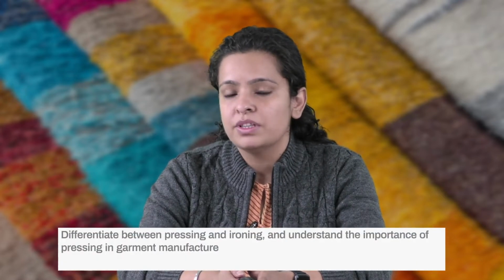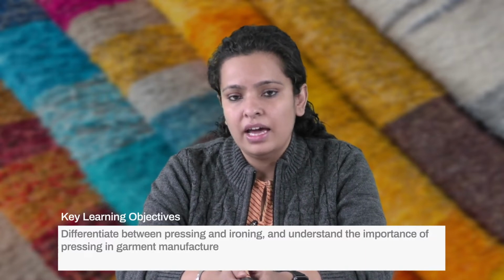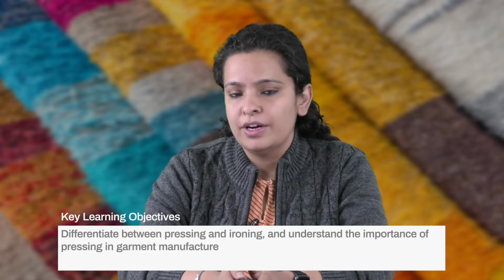Let us first know the main learning outcomes, what information you will gain from this unit. After going through this unit, you can differentiate between the terms pressing and ironing, and you can understand the importance of pressing in garment manufacture.